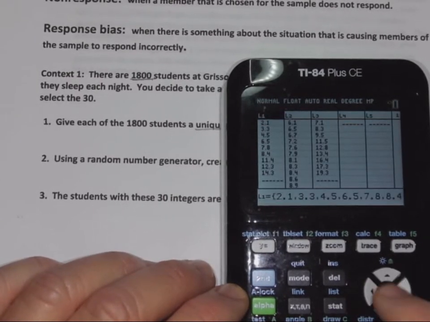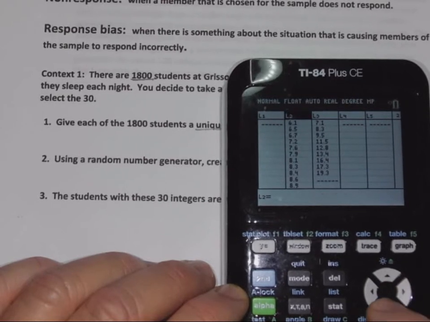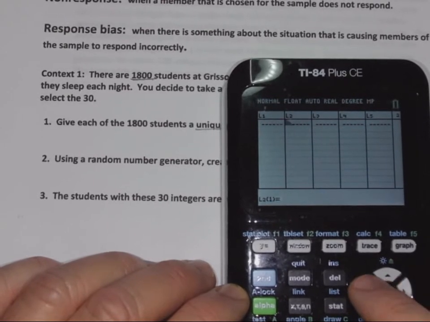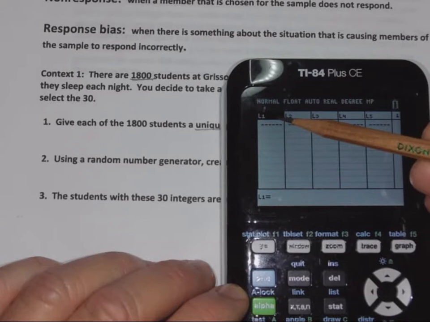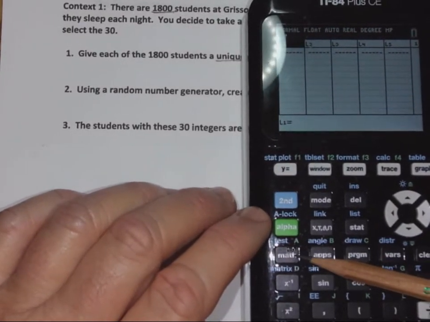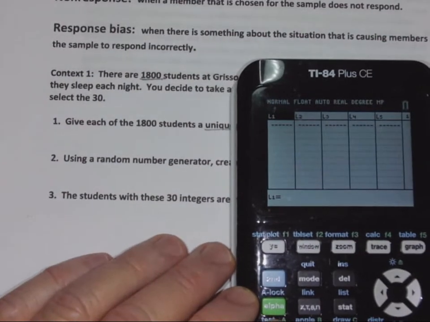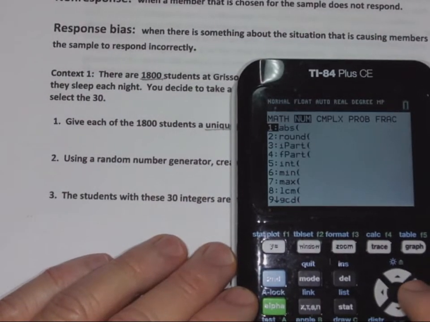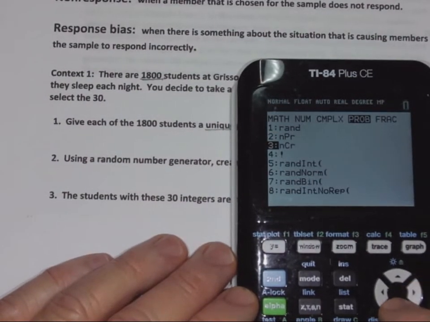Let me clear out my list by hitting Clear and down arrow. Okay, and then I'll just highlight the top of list 1 right there. Now I'm going to go to random integer, which is on the Math menu. So I'm going to go Math, and then arrow over to Probability, and then go down to there, random integer.